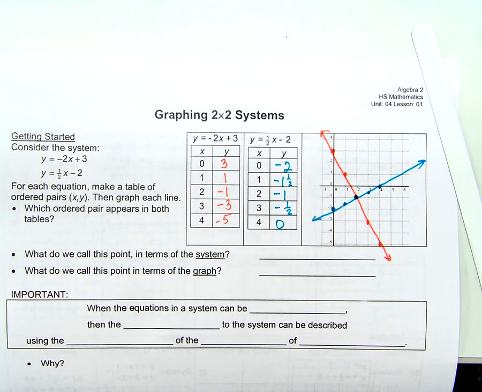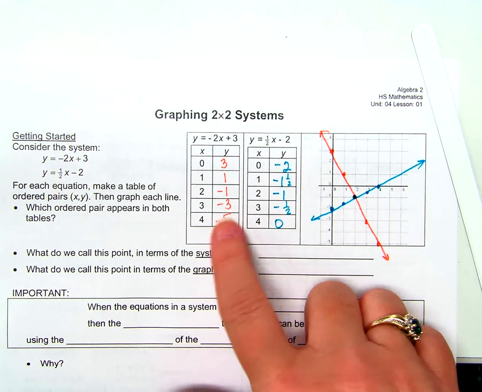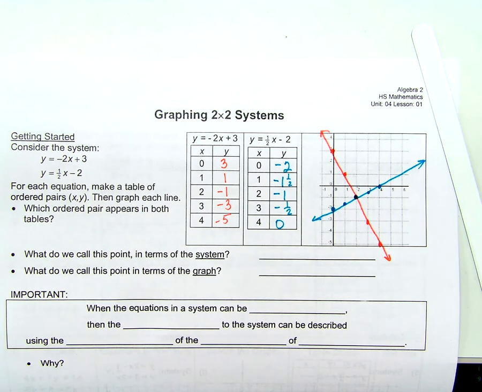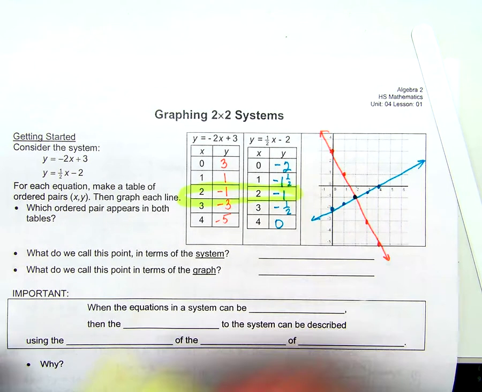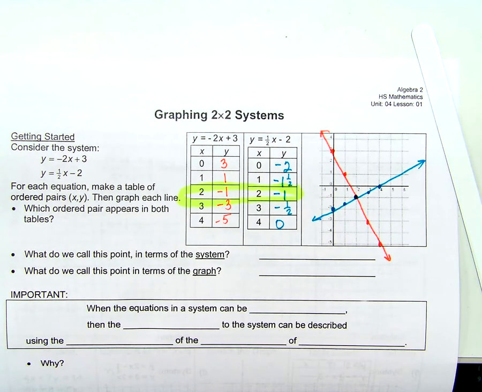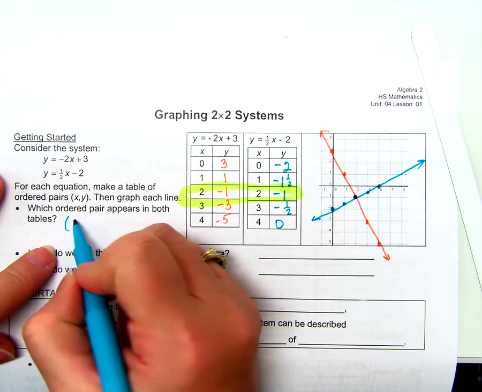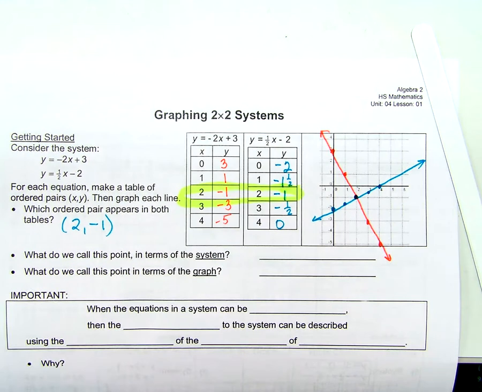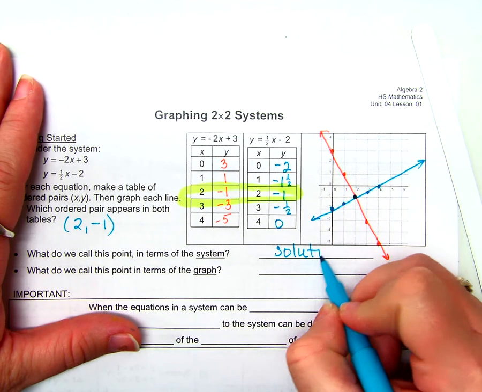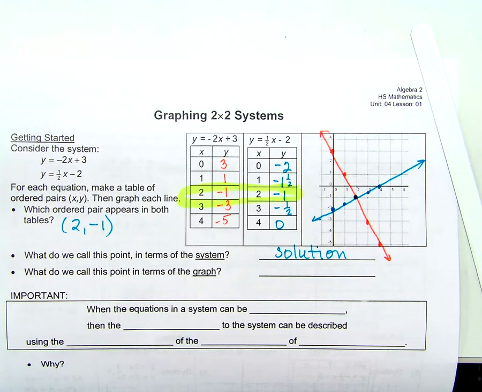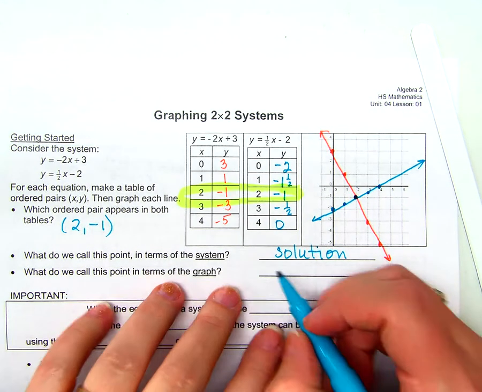Which ordered pair appears in both tables? It's right there, right? 2, -1. What do we call this point in terms of the system? The solution. What do we call this point in terms of the graph? The point of intersection, absolutely.